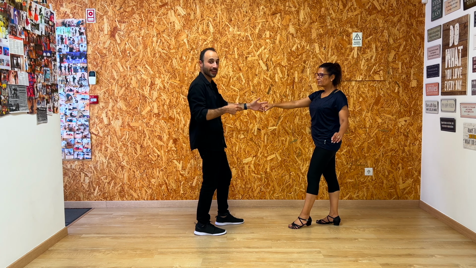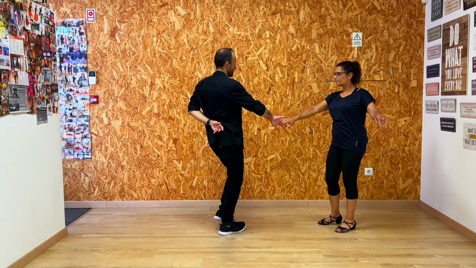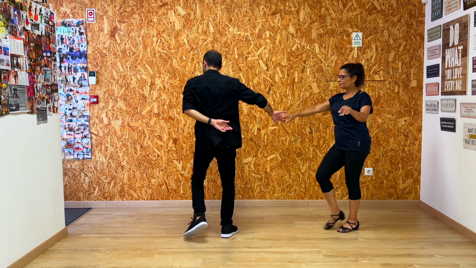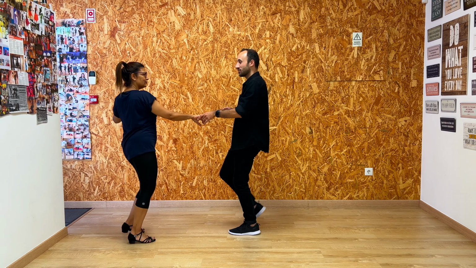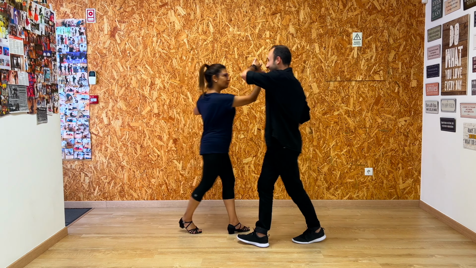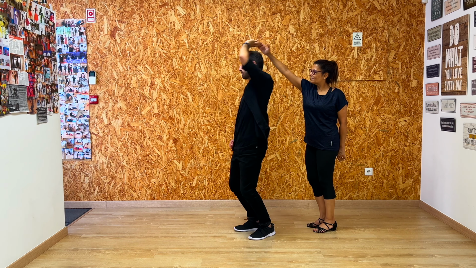For example, I might add a turn here at the end. 5 and 6. And then 7, stretch, and 1, 2, 3, and 4. So really something different. Or I could do, for example, I'm doing a right side pass again. I could do another turn, but this time I have the hand over my head. And so people won't know that you've run out of ideas, but you're just modifying the end of the pattern.